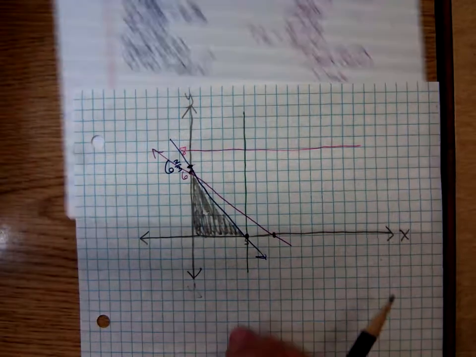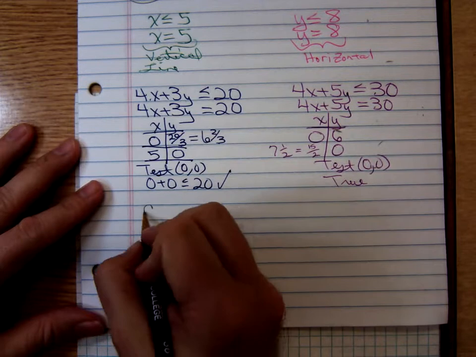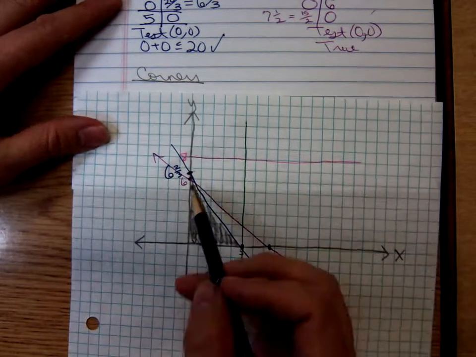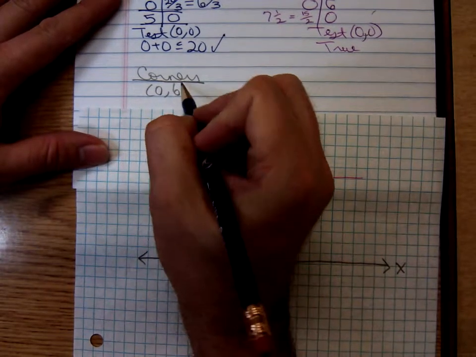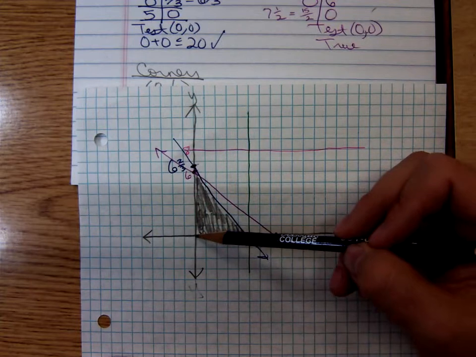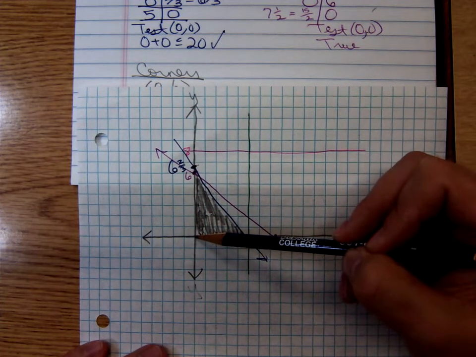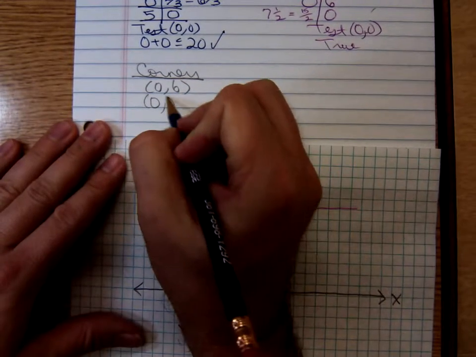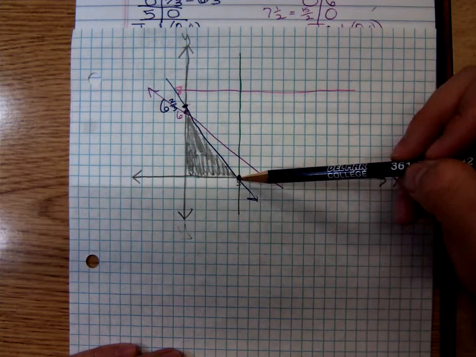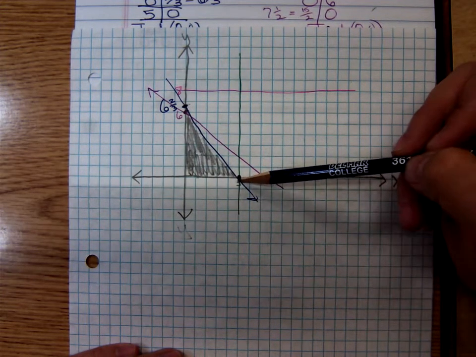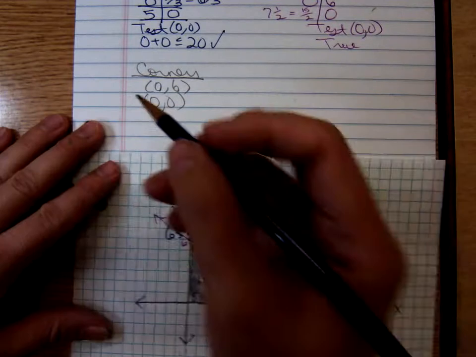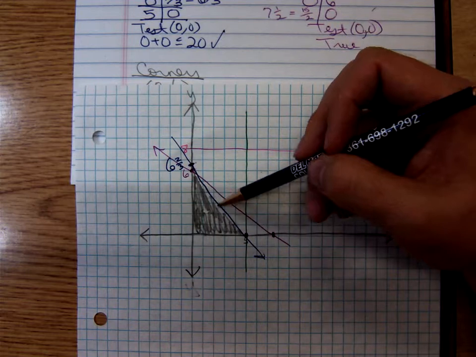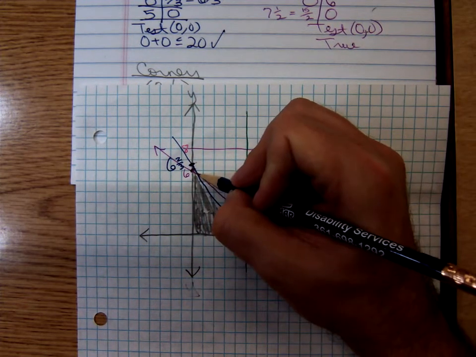But I have corners. Let's write my corners out. I have 0, 6. You move down, you're ready to change lines, so you have another corner. This corner is 0, 0. You move right until you're ready to change boundary lines. We have another corner point at 5, 0, I agree. Now we're moving along that blue line, and there's a corner point right there.